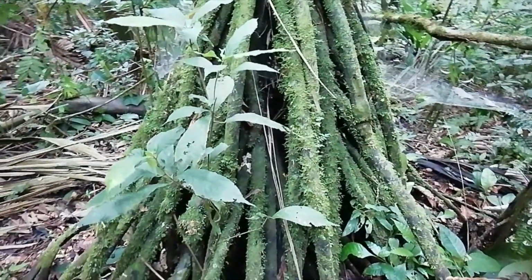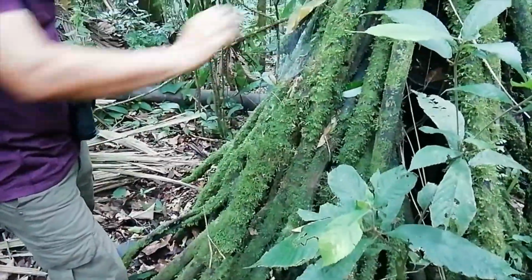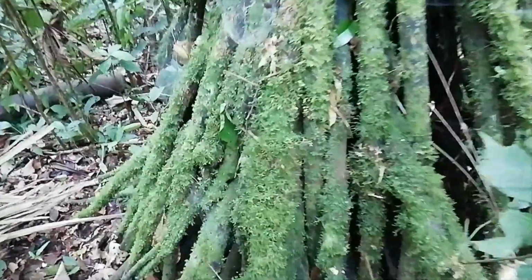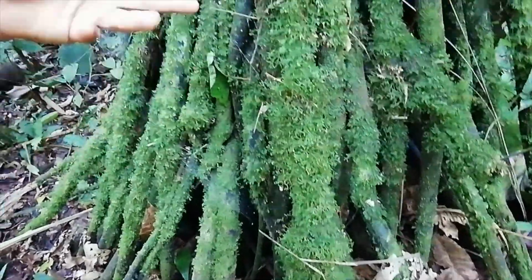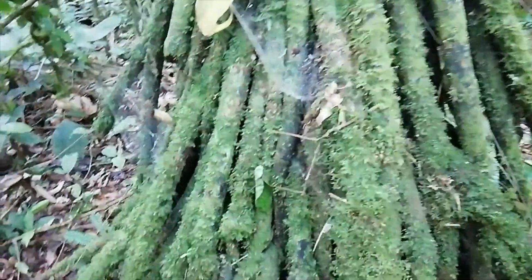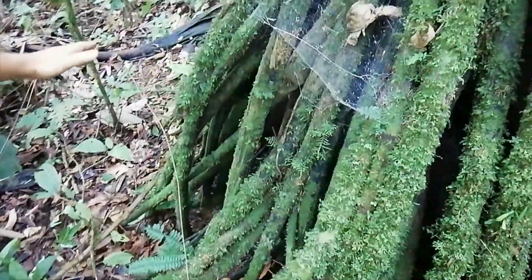And the interesting thing is that these roots don't last too long. They just have a limited duration or a limited lifespan. As these roots, which are all covered by lichens and mosses and other forms, begin to rot, the palm is going to start putting new roots on this side to actually anchor the weight of the palm on this particular side of the plant.